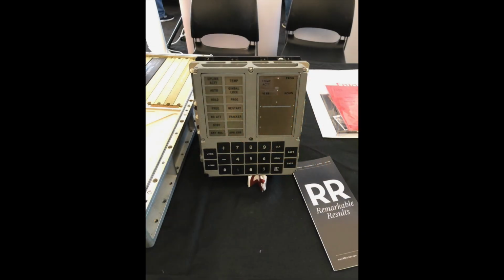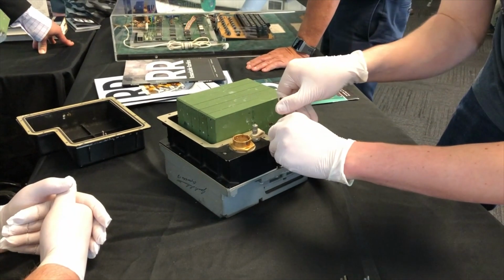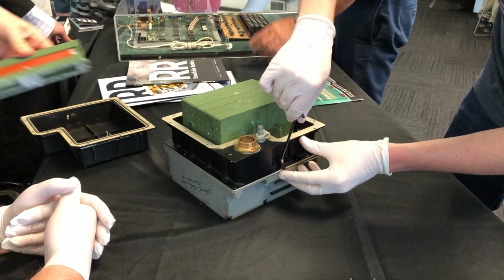But let's see how the whole DSKY is constructed. In 2019, we opened a Block 2 DSKY that was to be offered for sale on our auction. This was done live at our auction's booth during the Vintage Computer Festival. However, we already suspected this was not a functional DSKY, but a model used for thermal testing. And indeed, it is exactly what this was.